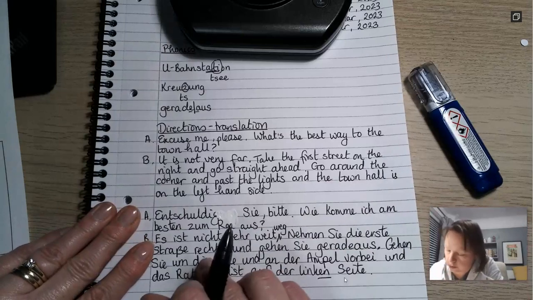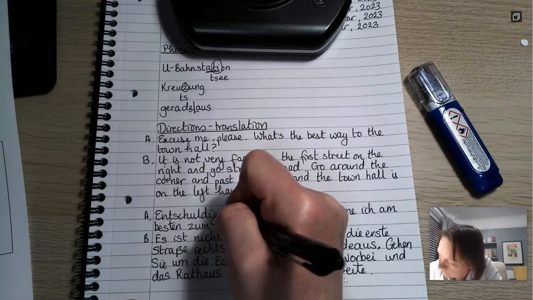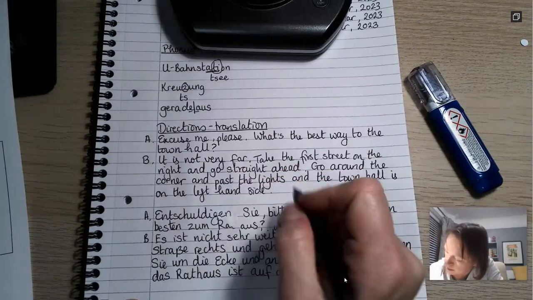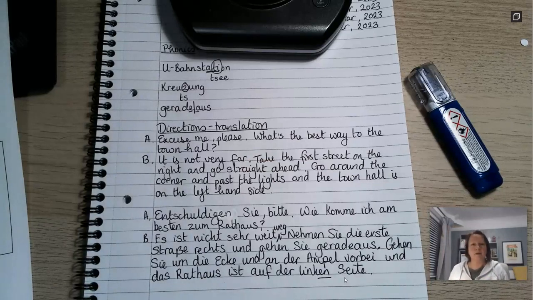Cool. Okay, let's see if I can correct this. Yeah, my Tipp-Ex probably still isn't right. Let's have a look. Entschuldigen Sie bitte. Wie komme ich am besten zum Rathaus? There we go. Double check your spelling on that. Okay, right, hopefully that's all right.